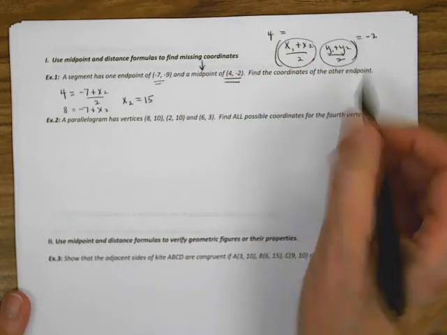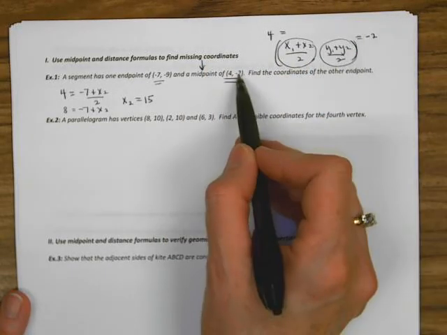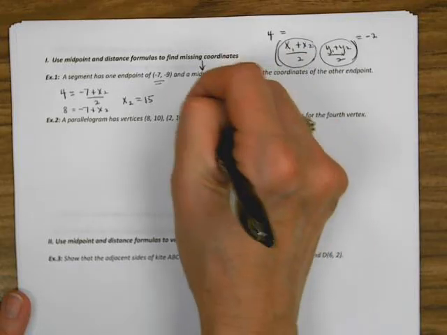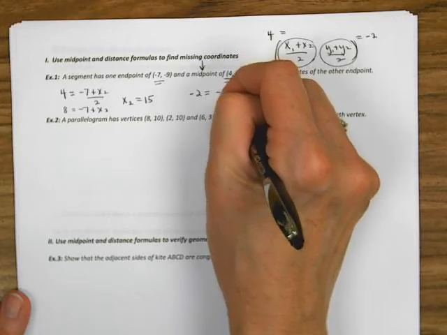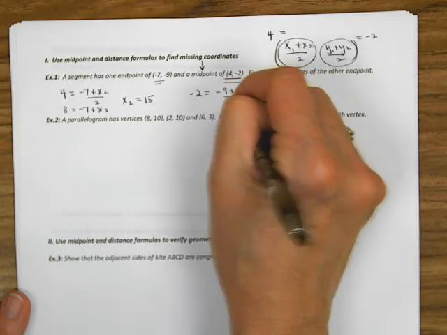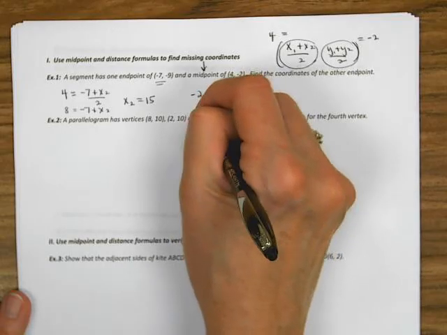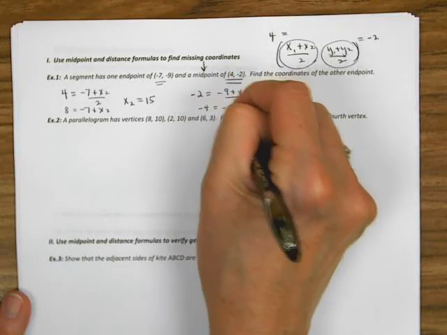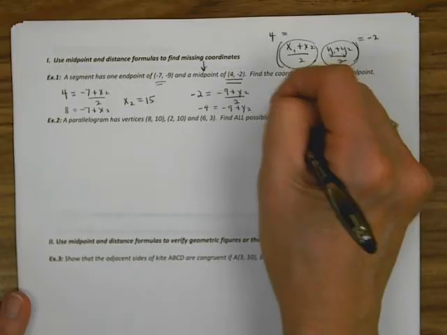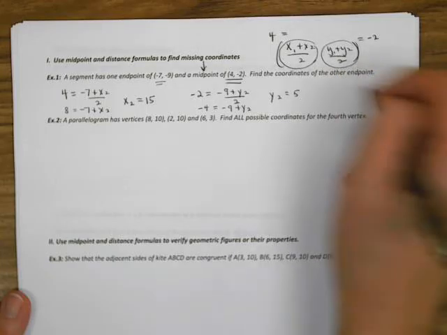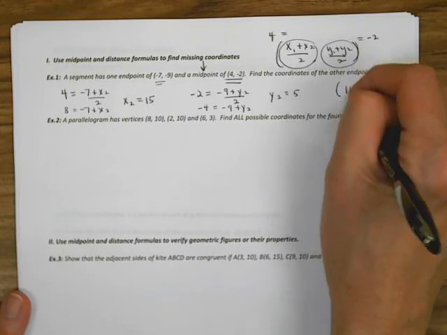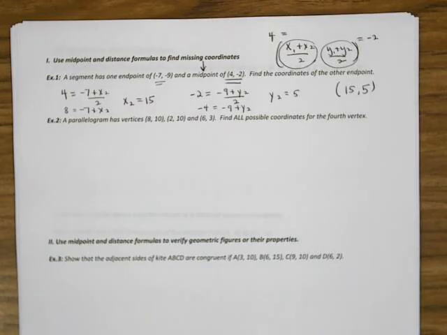I can do the same thing for y. This value has to be the y value of the midpoint, which is -2. I know one of the y values is 9. I'm missing the other y value. So if I multiply by 2, I get -4 equals 9 plus y2. If I add -9 to the other side, I get y2 to be -13. So my other endpoint would have coordinates 15, -13. Don't forget, you could always plug that in. It's a quick way to check your answer if you wanted to do that.